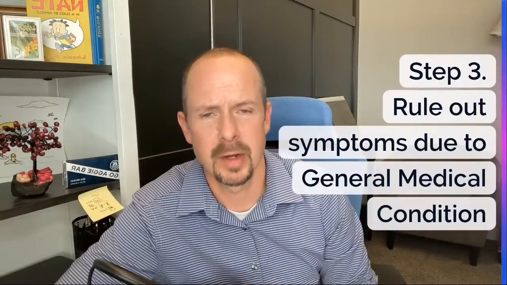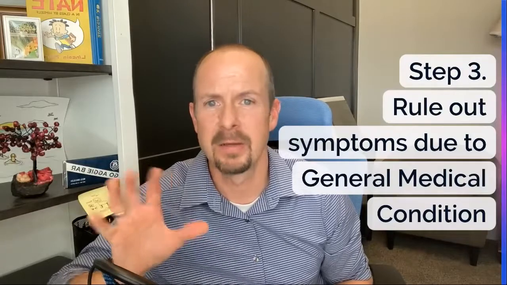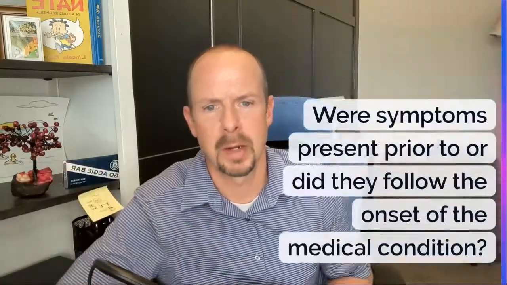Number three in the differential diagnosis steps that we need to look at, generally speaking, is we need to rule out general medical conditions, or at least see if it might be due to a general medical condition. So similar to the substance abuse questions or determination, ask yourself as a clinician, were the symptoms present prior to the onset of the medical condition?